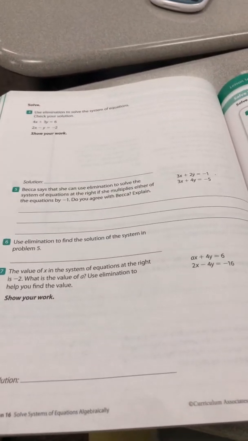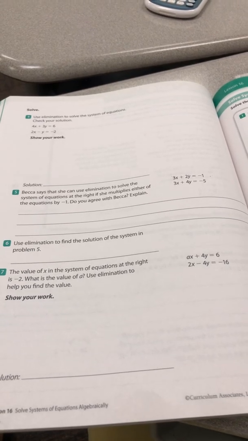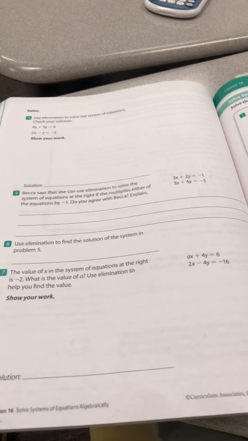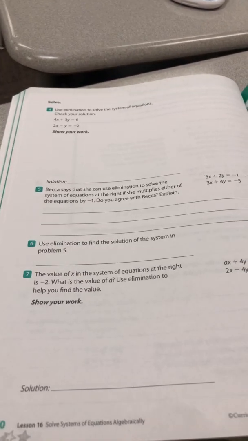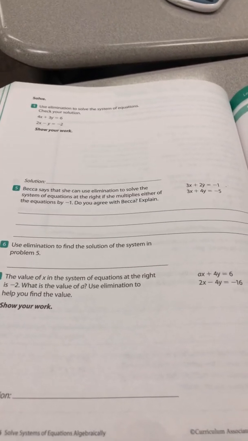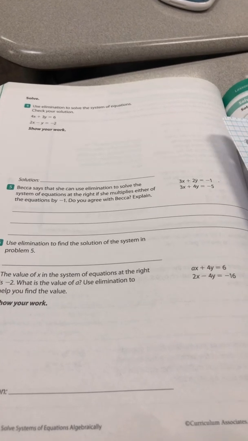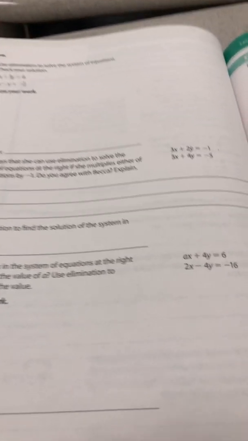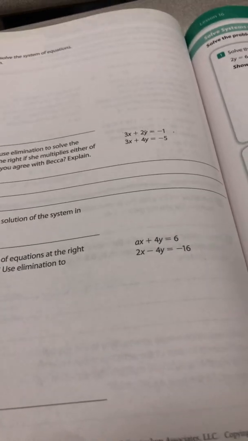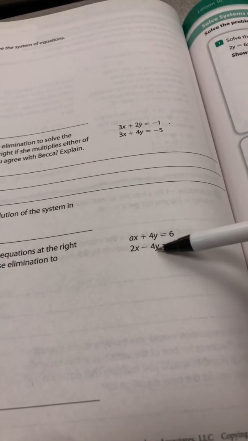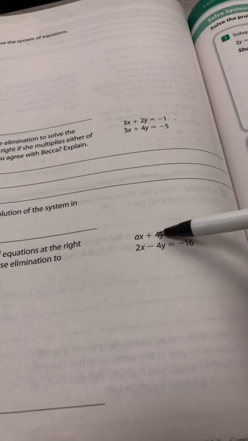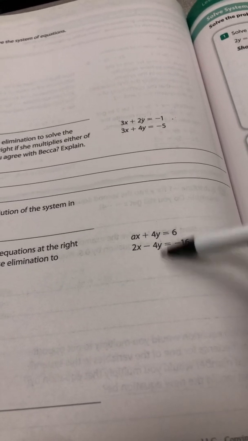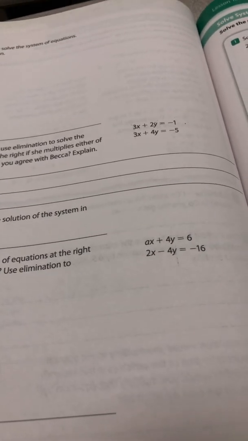Number 7 says the value of x in the system of equations at the right is negative 2. What is the value of a? Use elimination to solve this problem. So the value of x is negative 2. What is the value of a? Okay. So just by looking at this equation, I can already see that I can eliminate the variable y, right? Because positive 4 minus 4 is just 0. So I can eliminate this. So let's go ahead and eliminate that.